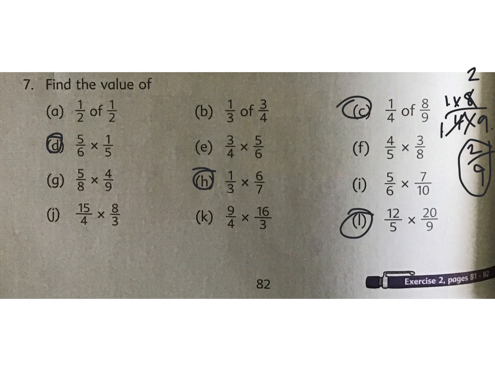For D, I'm just going to cross it out. I'm not going to rewrite it because there's not a lot of space. So between the numerator and denominator, I see that 5 goes into 5 once. 1 is already reduced, and so we can stop there. 1 times 1 is 1. 6 times 1 is 6. Finally, let's do H. So I see that 3 goes into 3 and 6. So now it's 1 times 2 is 2, and 1 times 7 is 7.